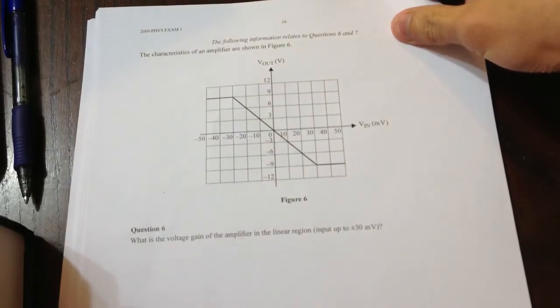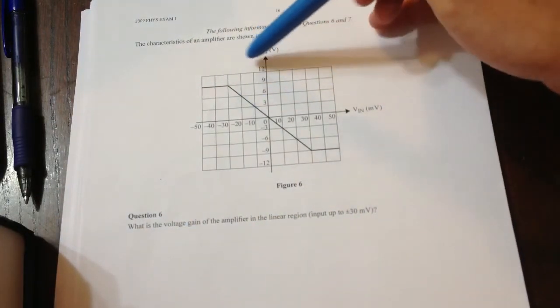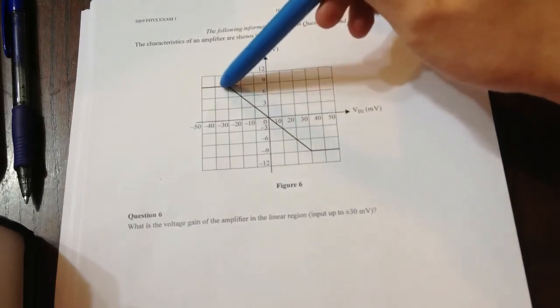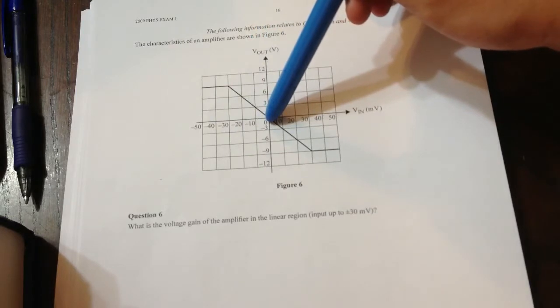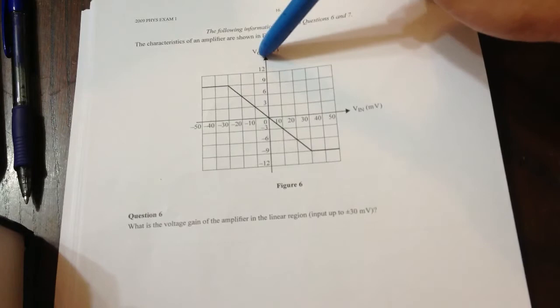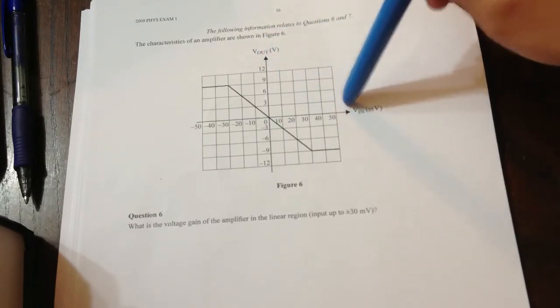So this is an amplifier. What is the voltage gain? In the linear region, voltage gain is V out over V in, or the gradient, and that's 9 volts over 30 millivolts. Well, it's minus 9 volts over 30 millivolts. So to convert it becomes 9,000 millivolts over 30 millivolts. And we just divide it. And that's pretty easy.